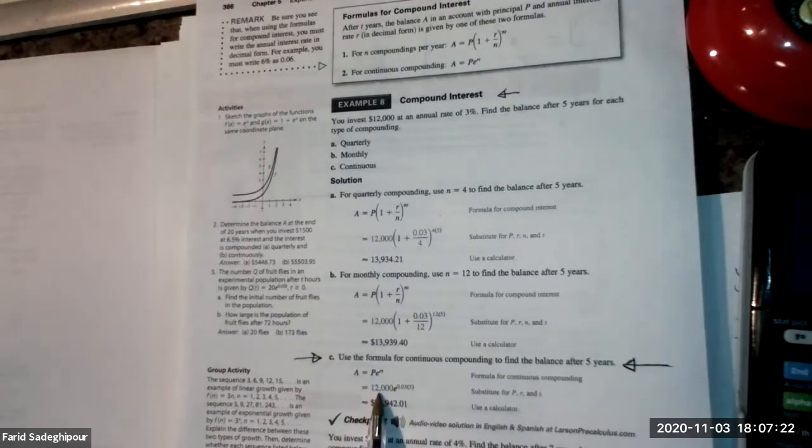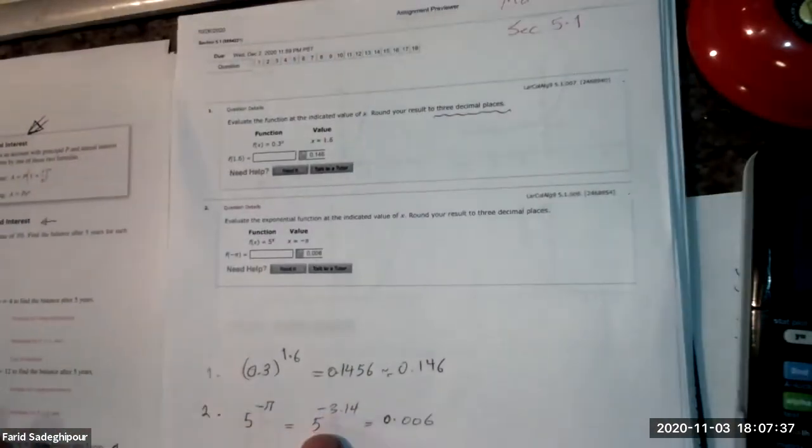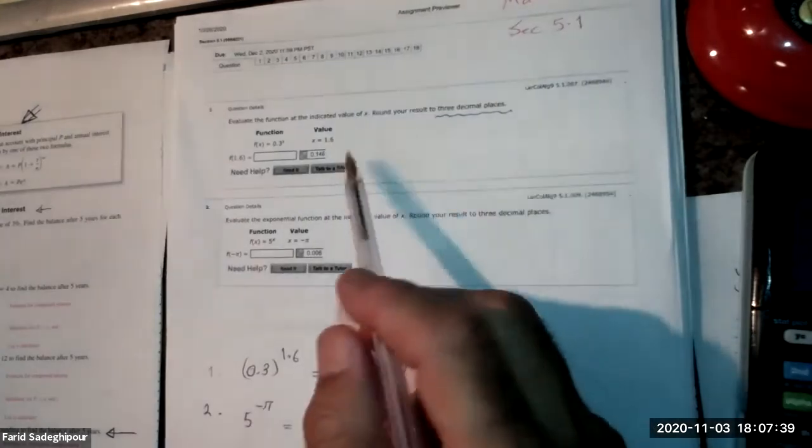P is the principal, how much money you deposited first. R is the rate, which is 3% or 0.03, after 5 years. So this is the formula for that. All right. So on the homework, first here, they just want you to practice how to take 0.3 and raise it to the power of 1.6.